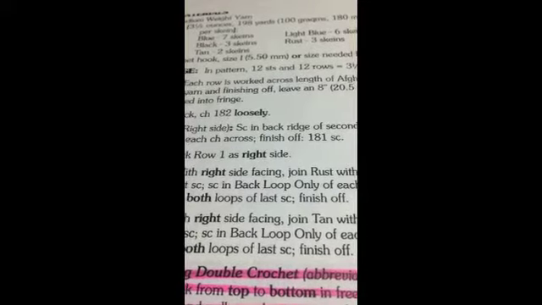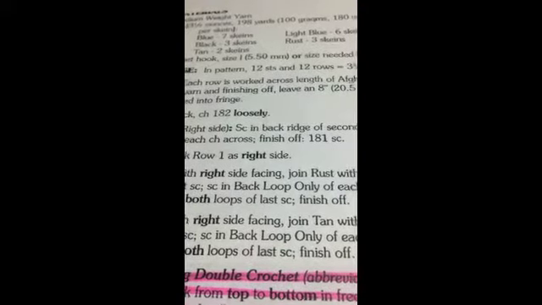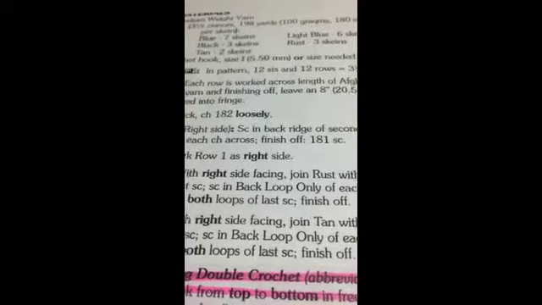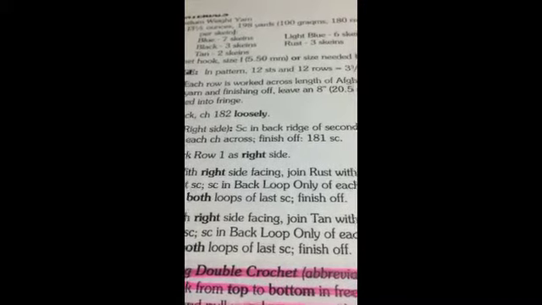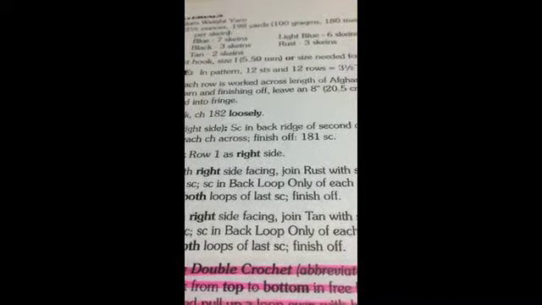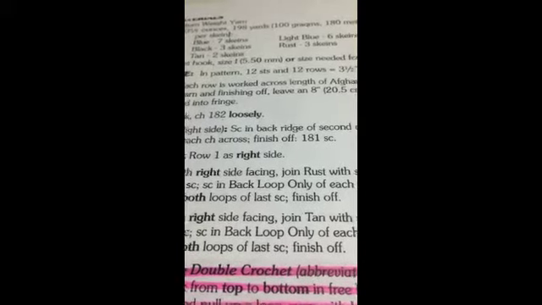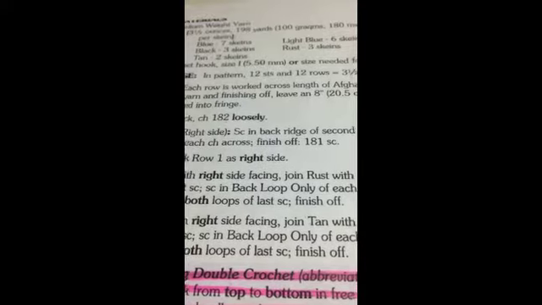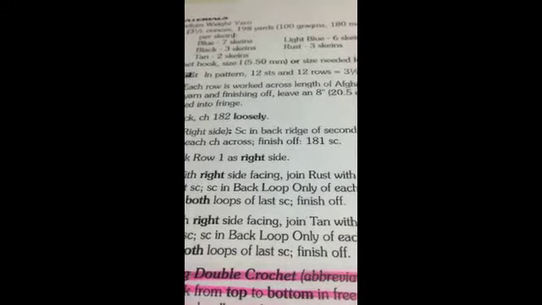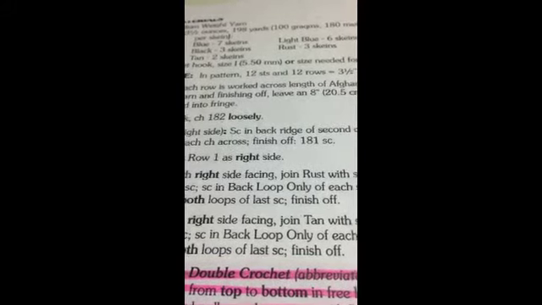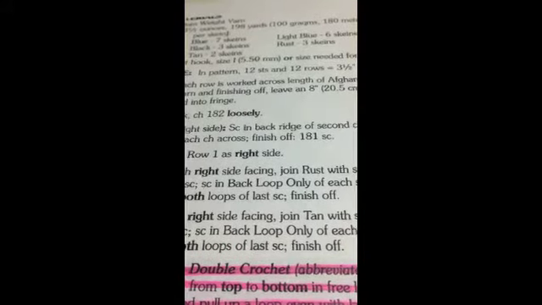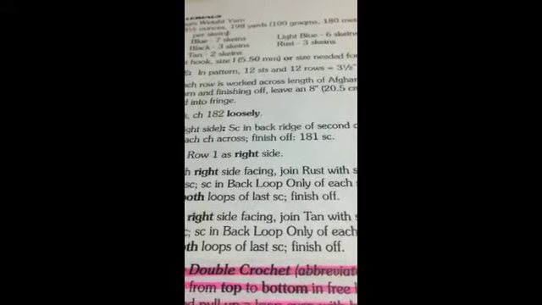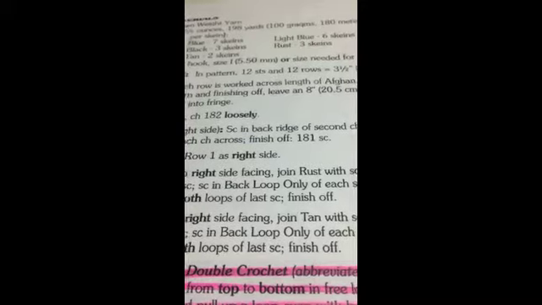And so I'm going to go through a pattern that I'm working with right now, and hopefully you can get some insight on how to read your own pattern. But if you have any questions about a pattern that you're working with and you're not quite understanding it, feel free to go to Hook Mania on Facebook and post your pattern and we'll help you go through it.